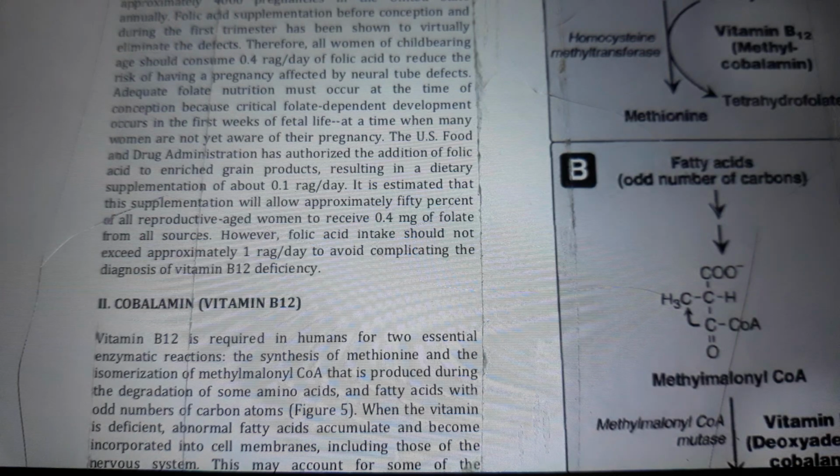Therefore, all women of childbearing age should consume 0.4 milligrams per day of folic acid to reduce the risk of having a pregnancy affected by neural tube defects. Adequate folate nutrition must occur at the time of conception because critical folate dependent development occurs in the first week of fetal life, at a time when many women are not yet aware of their pregnancy.